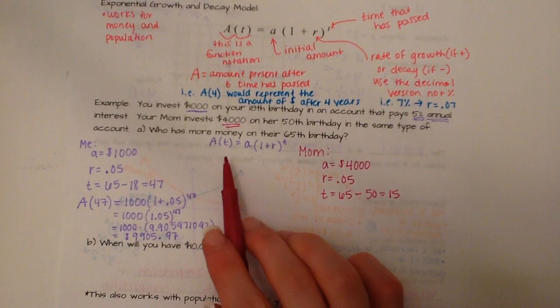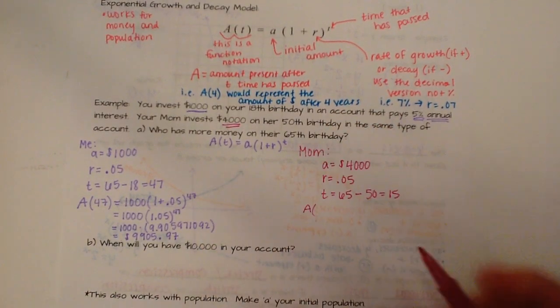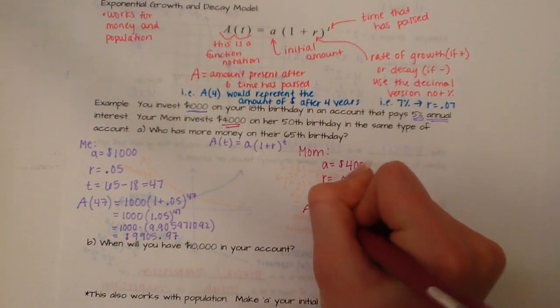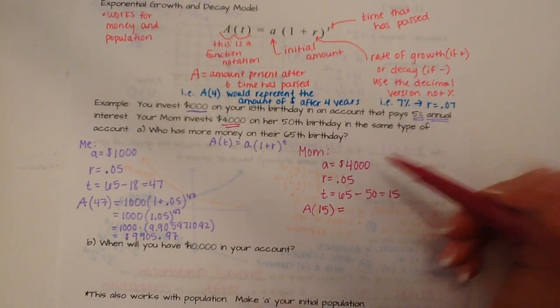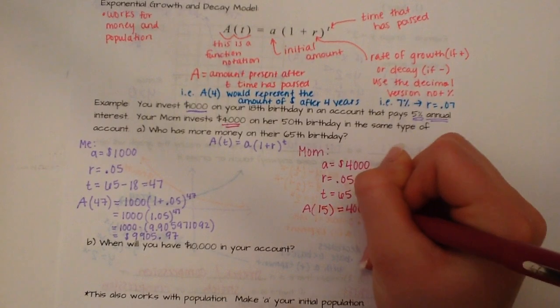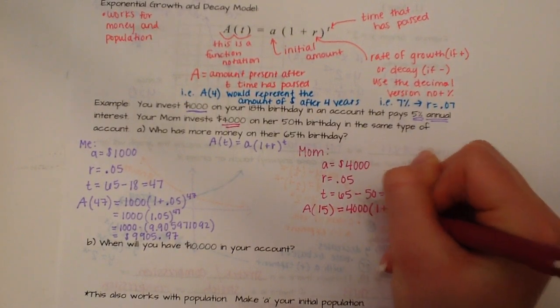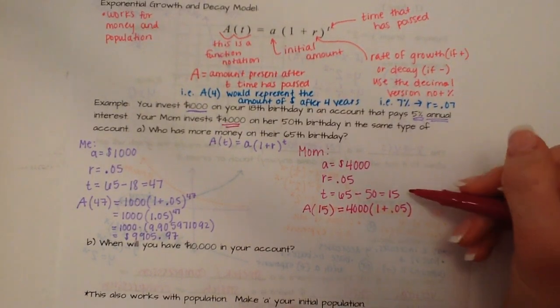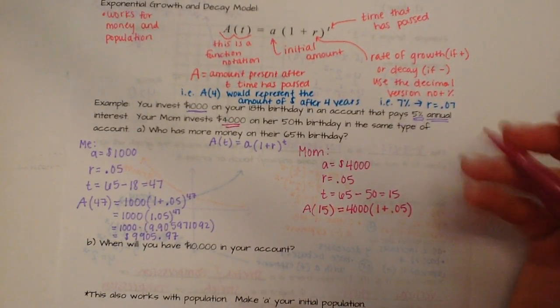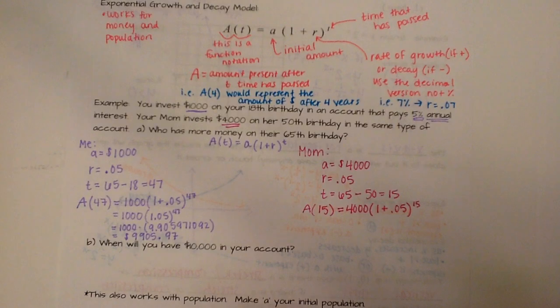So let's plug it into our model. So we have A of our t, which is 15, and that's going to equal our initial amount, which was 4,000, times 1 plus our rate, which is 0.05 still, raised to the t. Well, mom's is 15 years. Let's start this off.